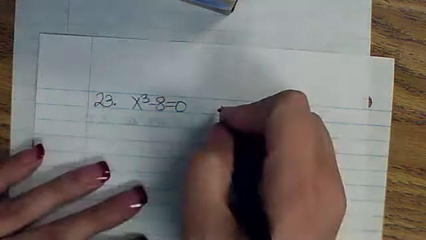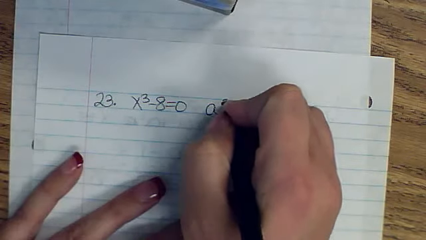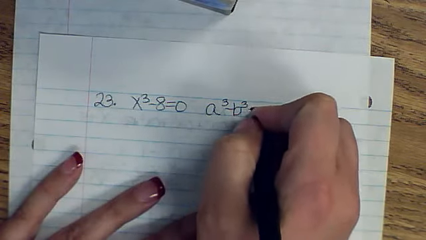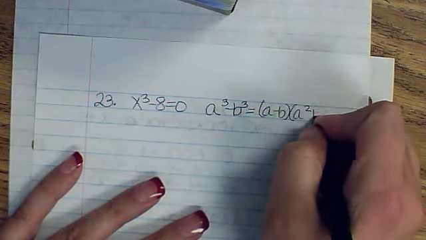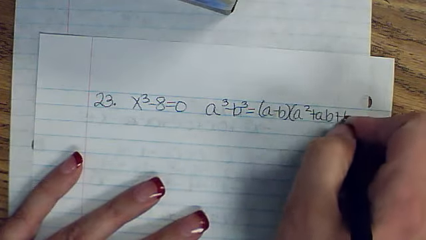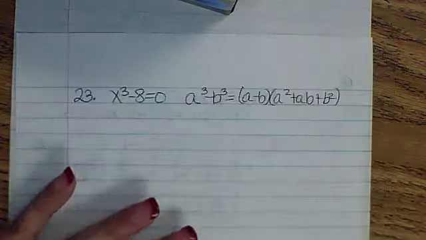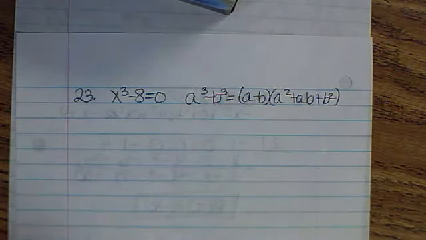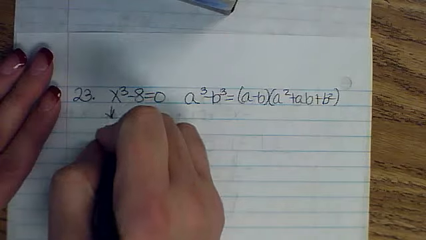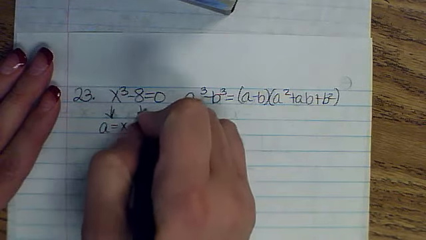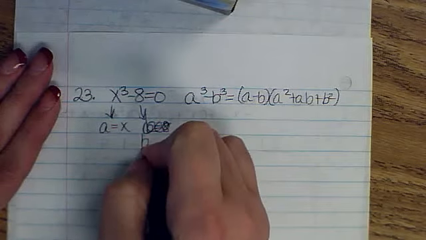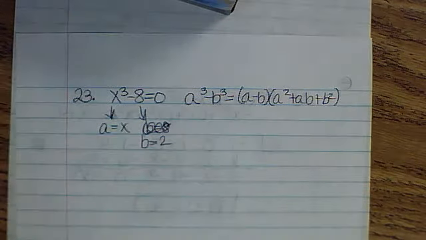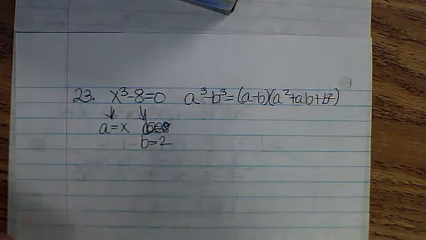So we are factoring. This is a difference of cubes, so a cubed minus b cubed equals (a minus b)(a squared plus ab plus b squared). In order to use that formula, I have to figure out what a equals and what b equals. So a equals x, b equals 2, because 2 times 2 times 2 is 8.